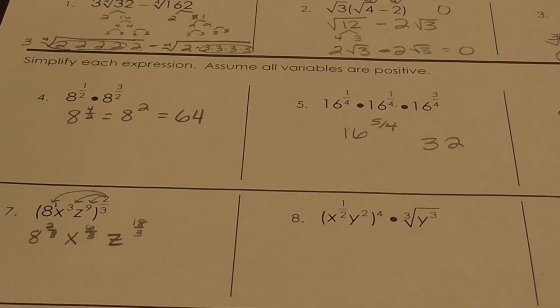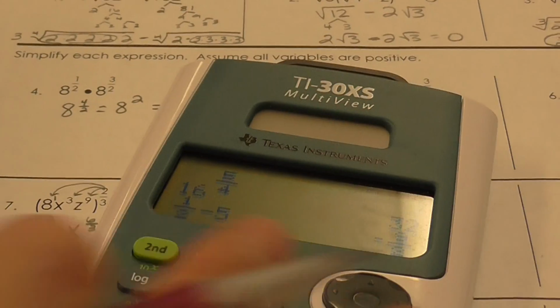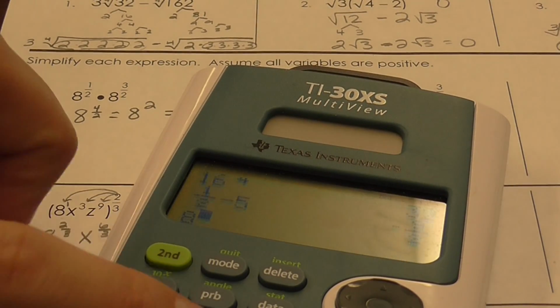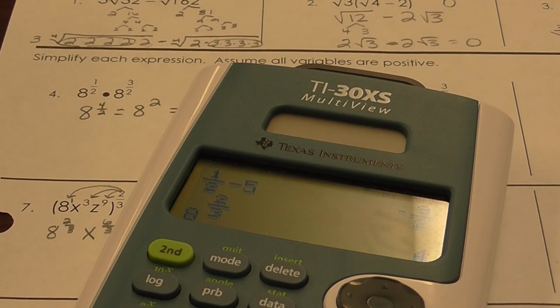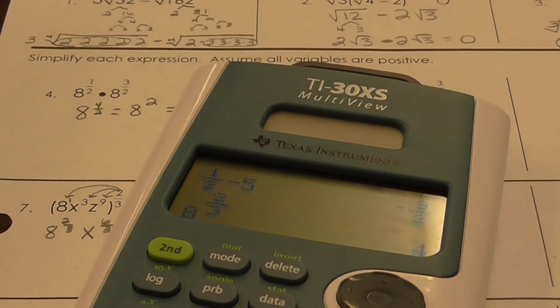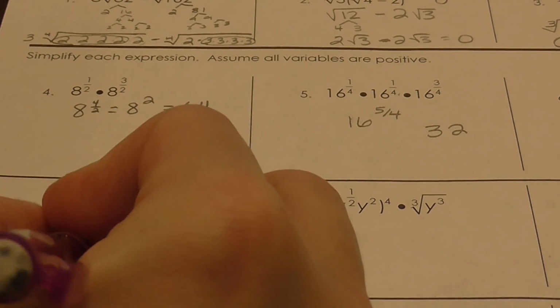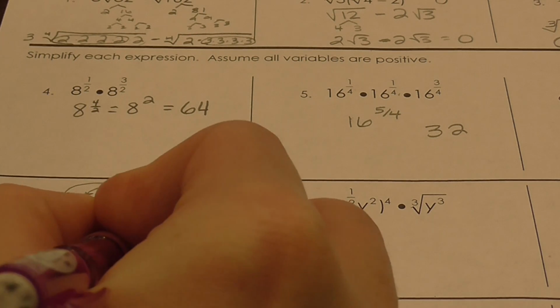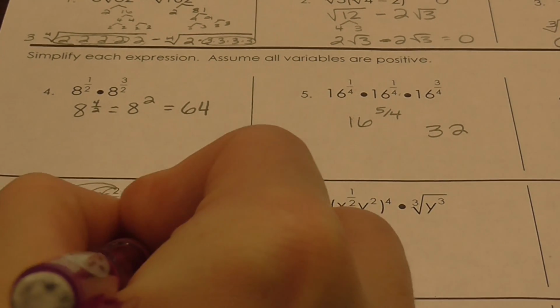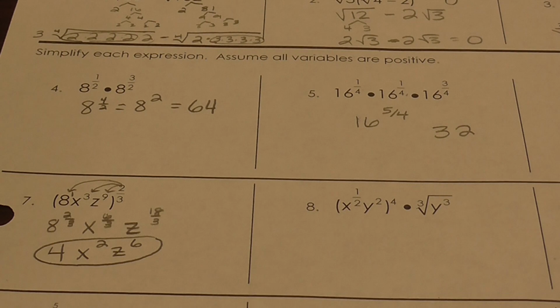So again, 8 to the 2/3 is going to be a great candidate for your calculator. That's just going to equal 4. Alright, so you're going to make that 4. And then 3 goes into 6 2 times. 3 goes into 18 6 times. And that's as simplified as that answer can possibly get.